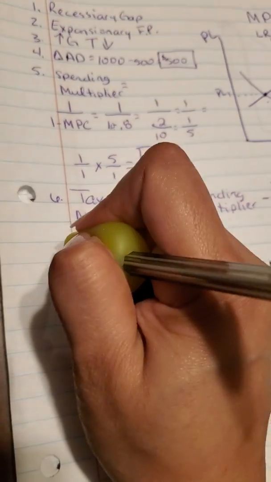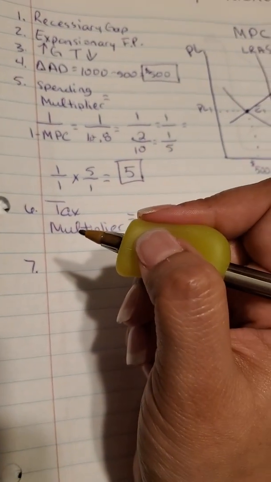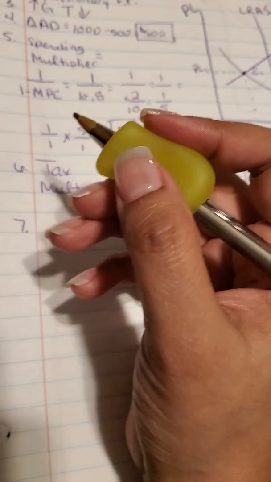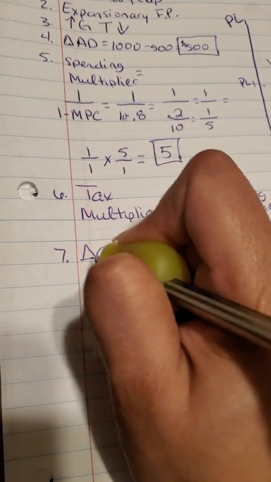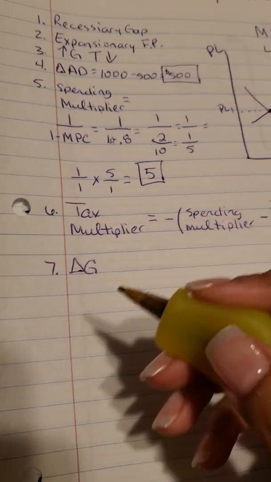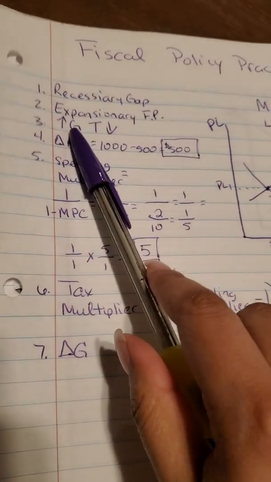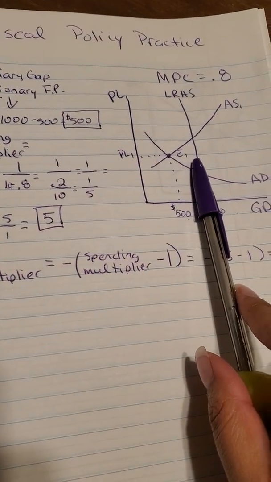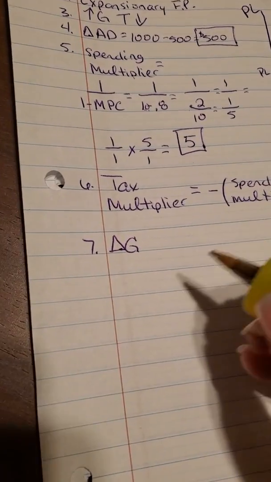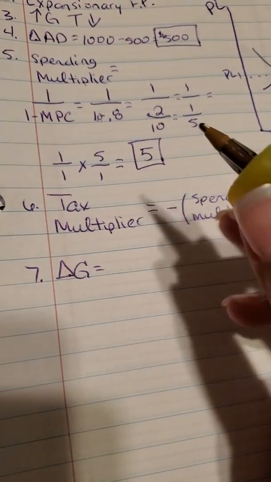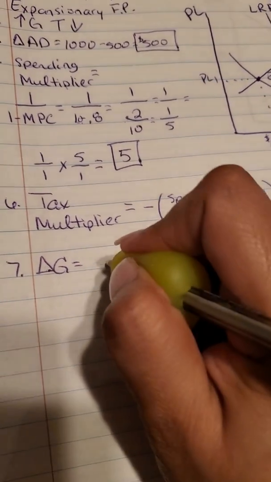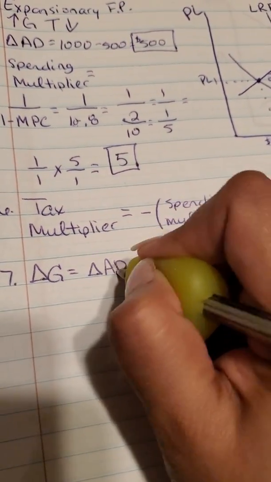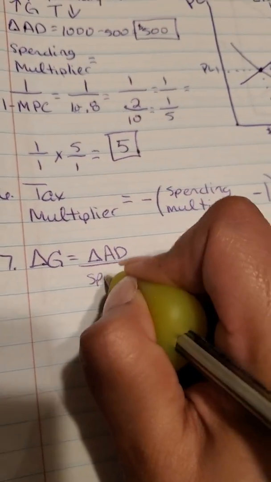Okay, number 7 is the change in government spending that we need. How much government spending do we need to increase by in order to close this gap and take us back to full employment? So change in government spending is equal to the change in aggregate demand that we want over the spending multiplier.